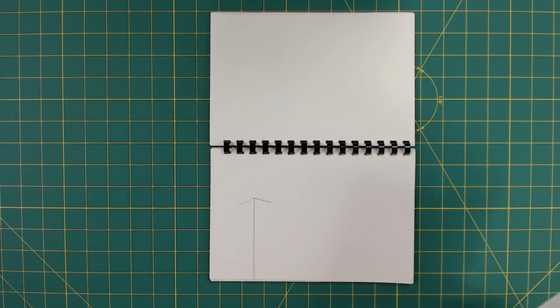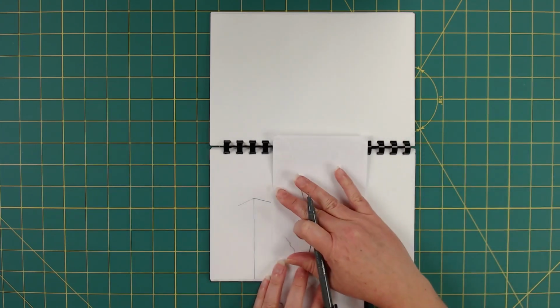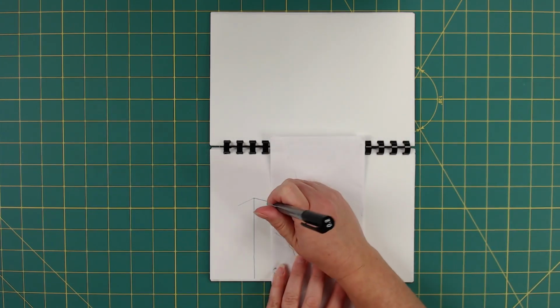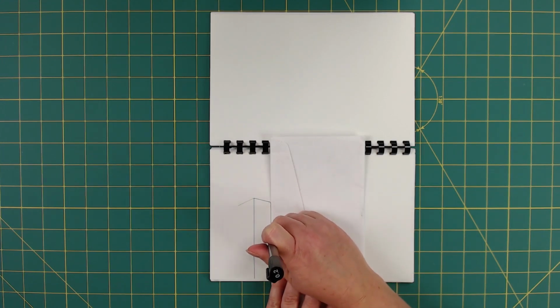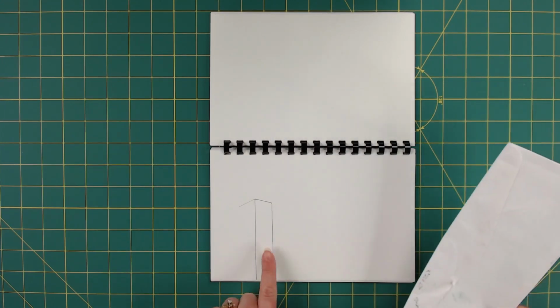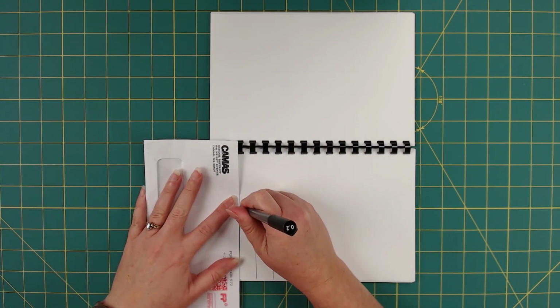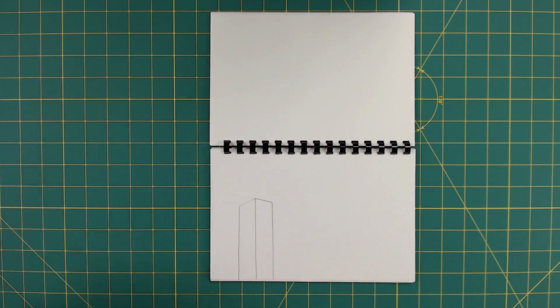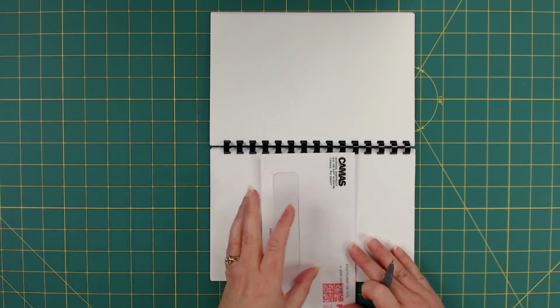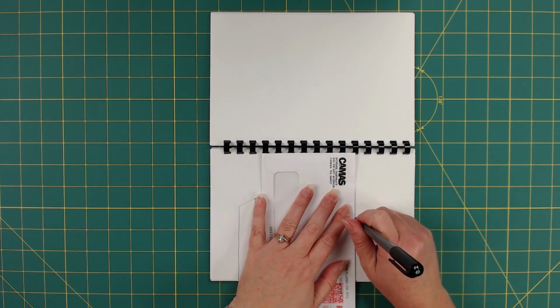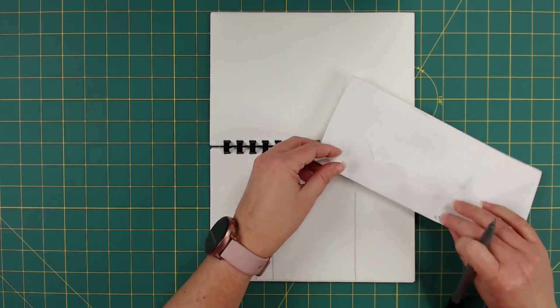Now to turn that into the building, I'm going to draw going down the sides of our building. So now I've got one side, and here I'm just going to draw the next one. So now we've got the start of our first building. And we will continue doing this, just drawing our arrows to make our buildings.